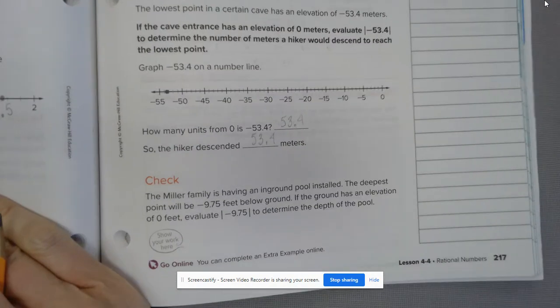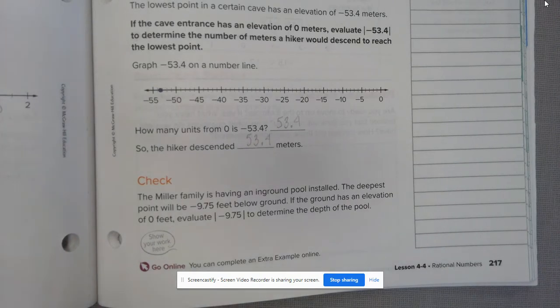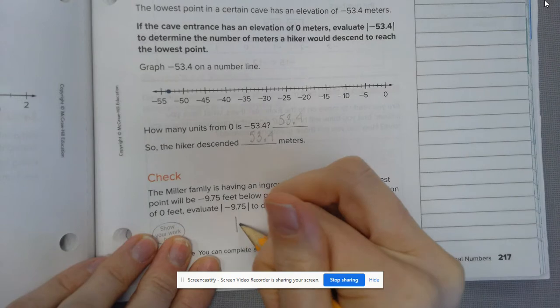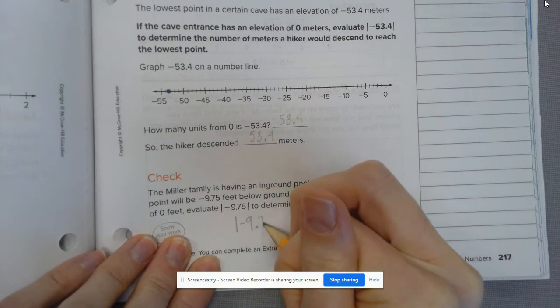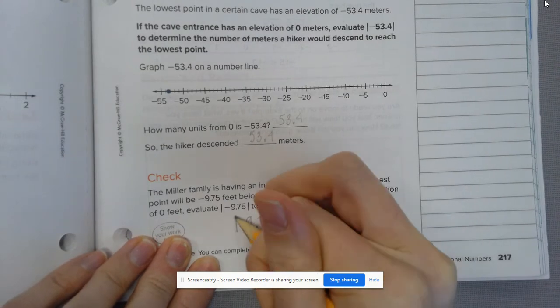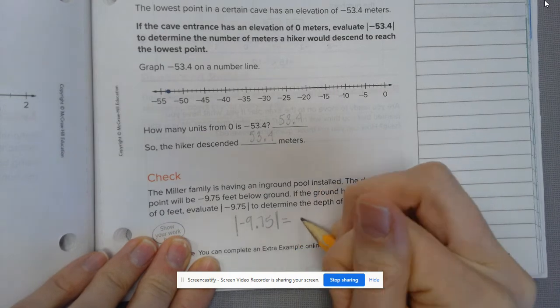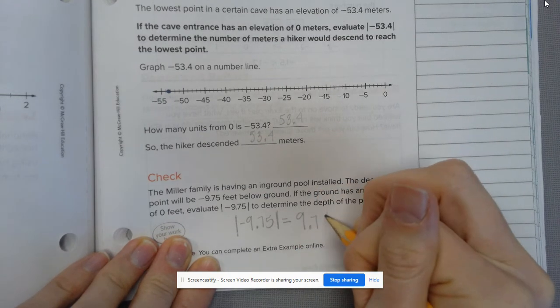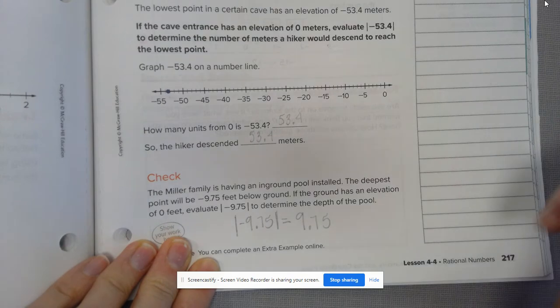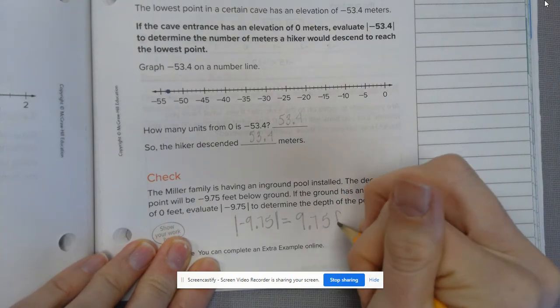The Miller family is having an in-ground pool installed. The deepest point will be -9 and 7,500 feet below ground. If the ground has an elevation of 0 feet, evaluate the absolute value of -9 and 7,500 to determine the depth of the pool. So the absolute value of -9 and 7,500, they're asking us how far away this number is from 0 on the number line, and it's 9 and 7,500 feet.